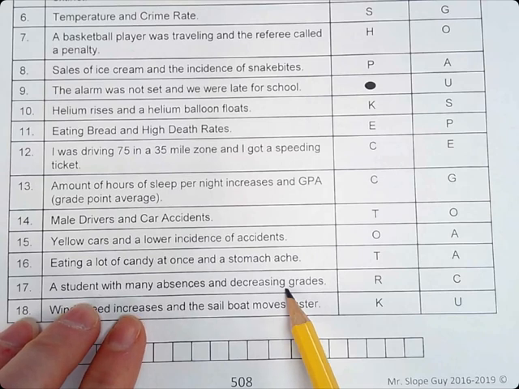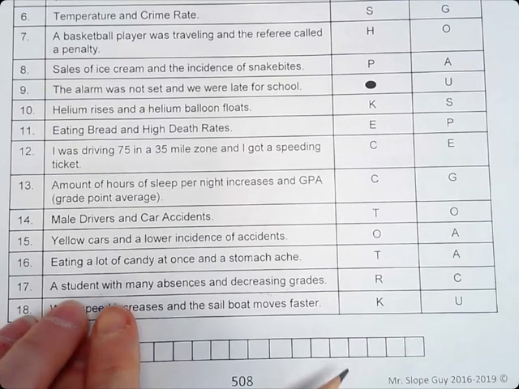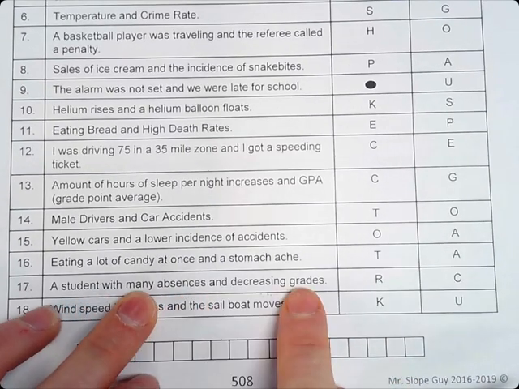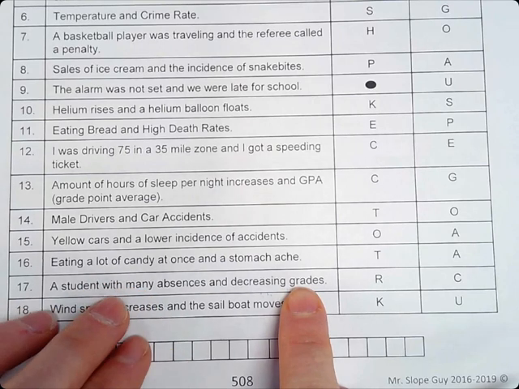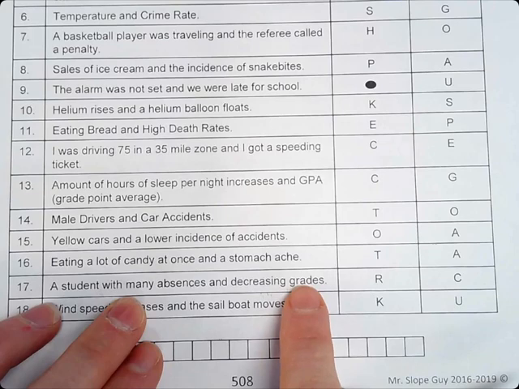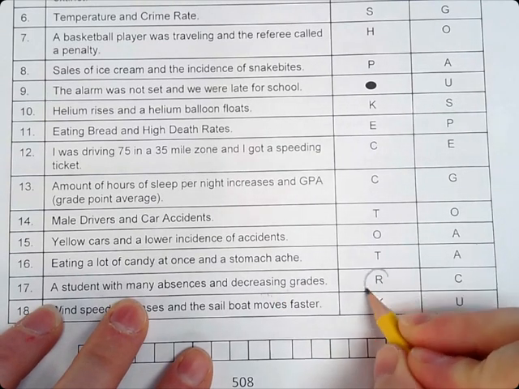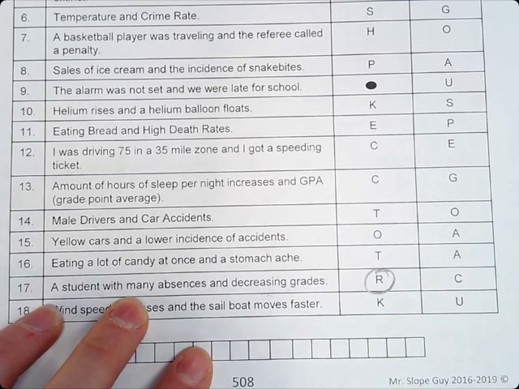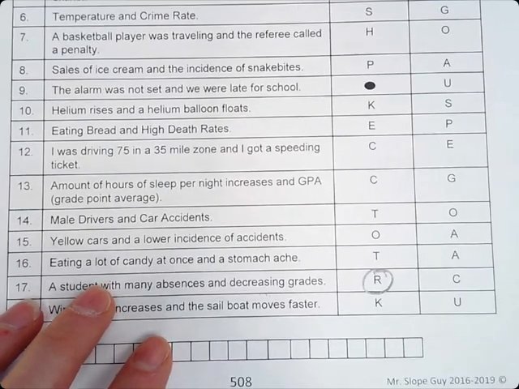What really causes your grades to decrease? Not doing your work, exactly. So just the absences cause decreasing grades? No, it's more than that. There's other variables that cause decreasing grades. So this is just a relationship, not causation.